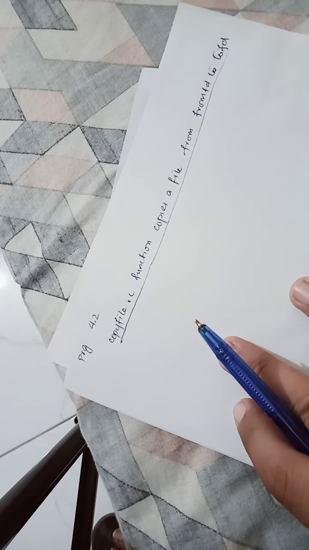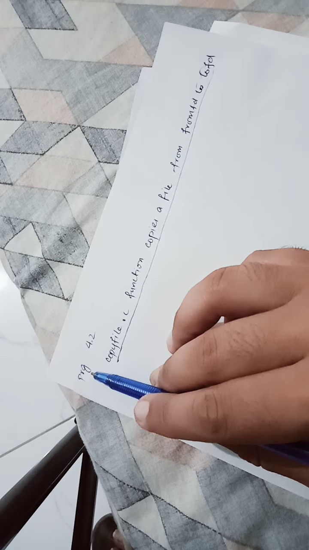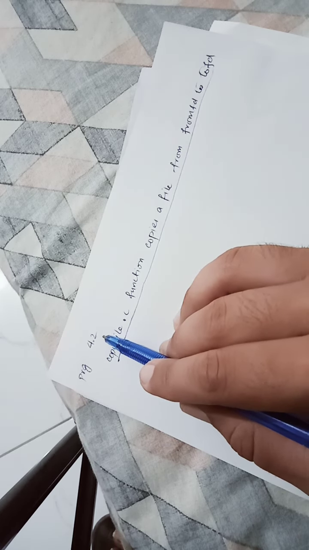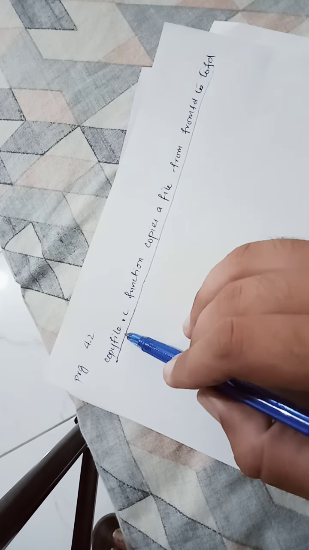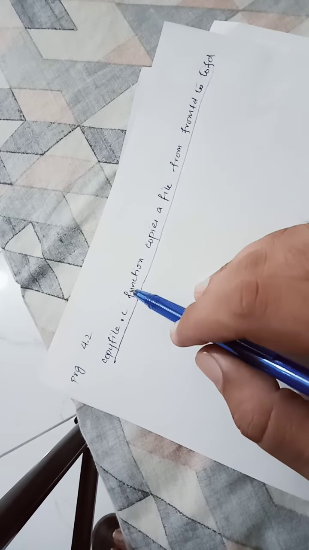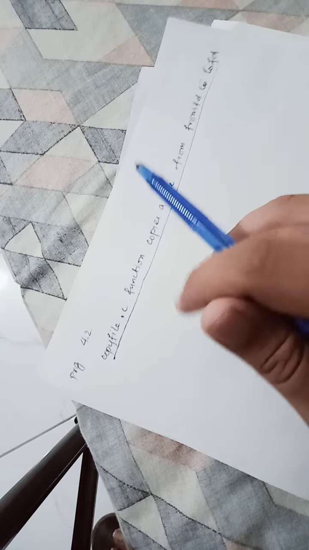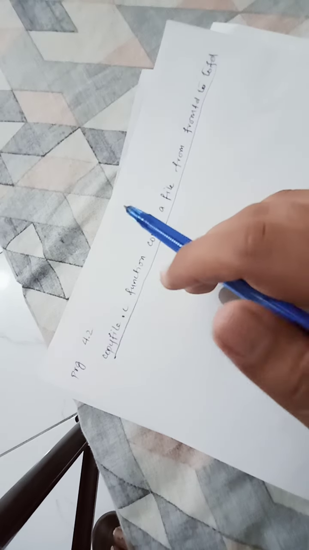And the first program is about copying a file. So this is a program reference of program 4.2 in the book by K.A. Robbins, Unix Systems. It says the copyfile.c function copies a file from one file descriptor to another file descriptor.